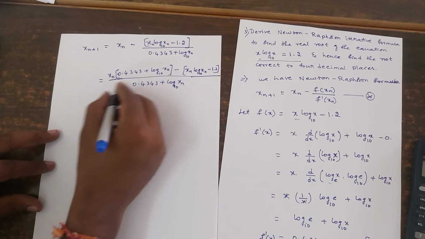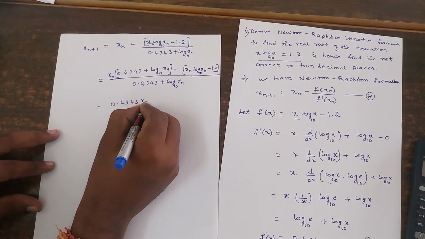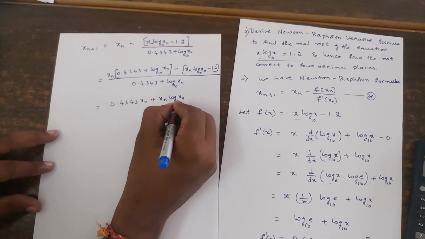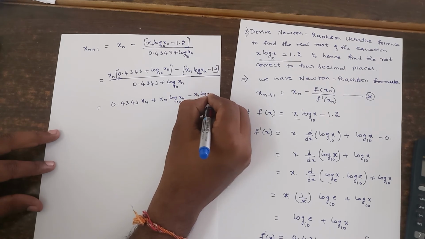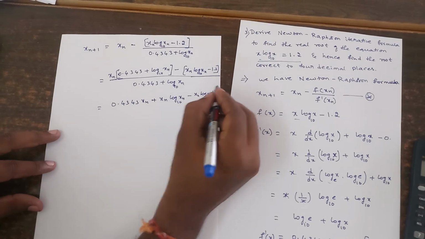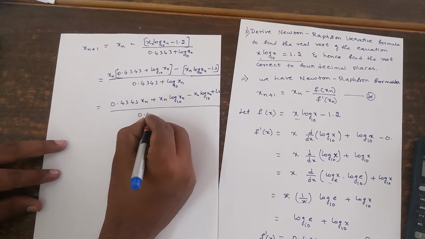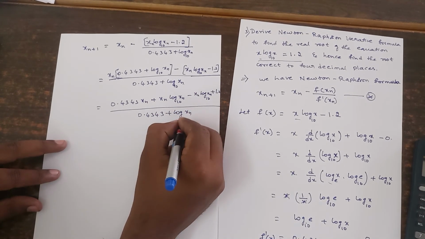Now simplify. 0.4343 xn plus xn into log xn base 10 minus xn into log xn base 10, minus into minus plus 1.2, whole divided by 0.4343 plus log xn base 10.